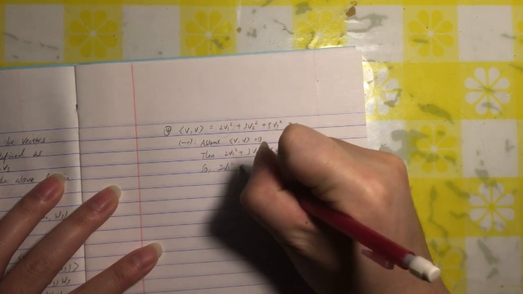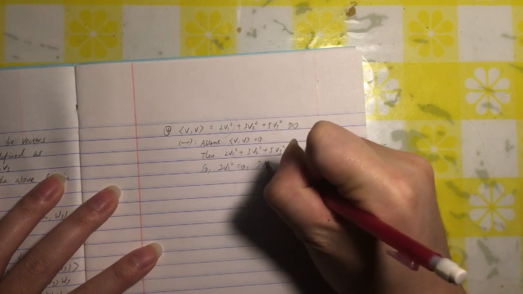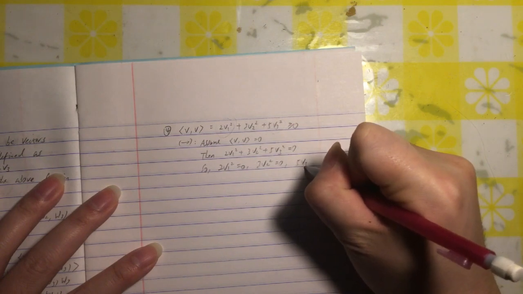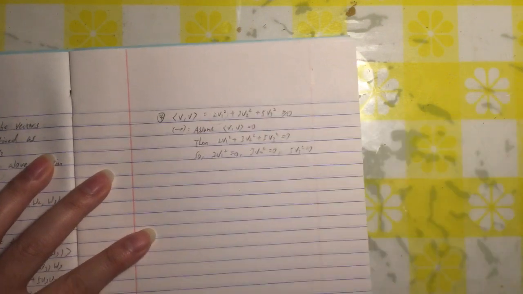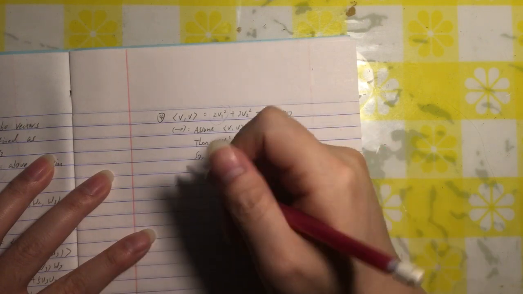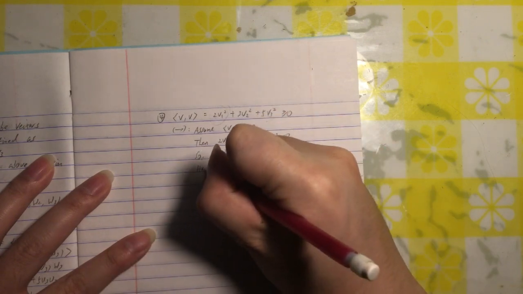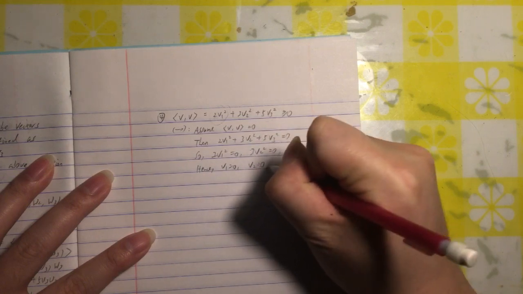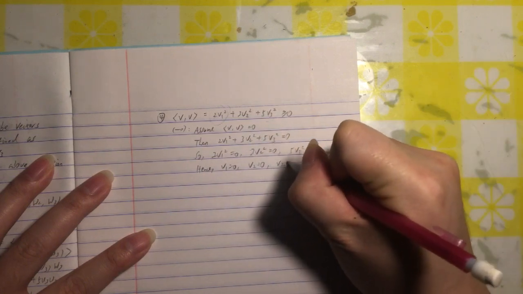So 2v1 squared is 0, 3v2 squared is 0, and 5v3 squared is 0.